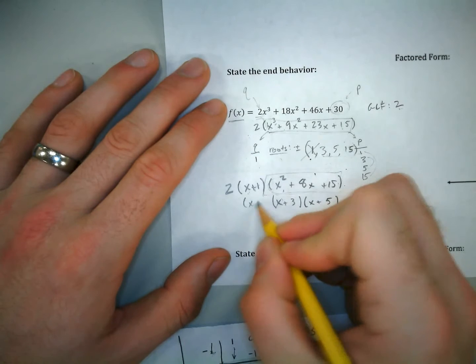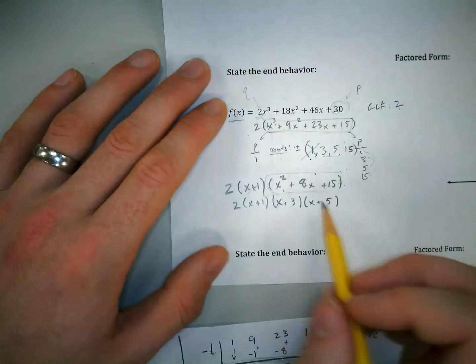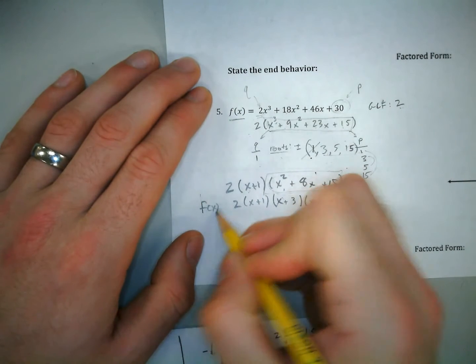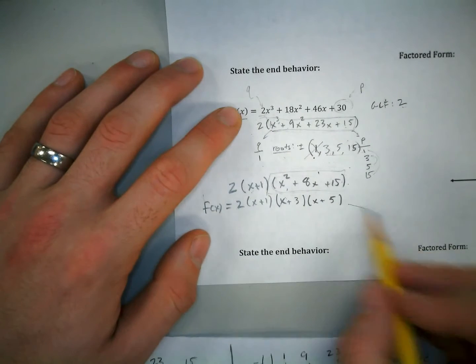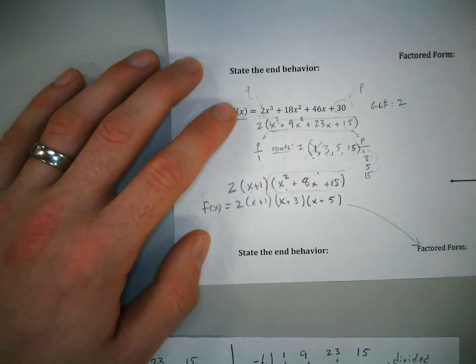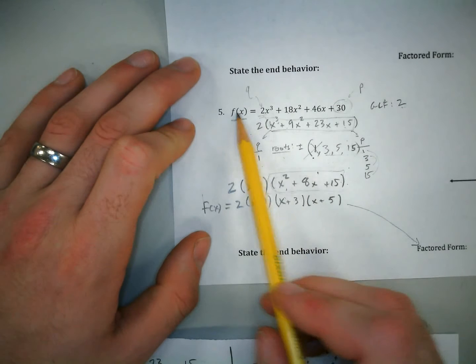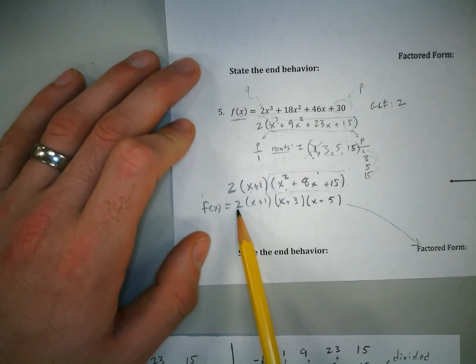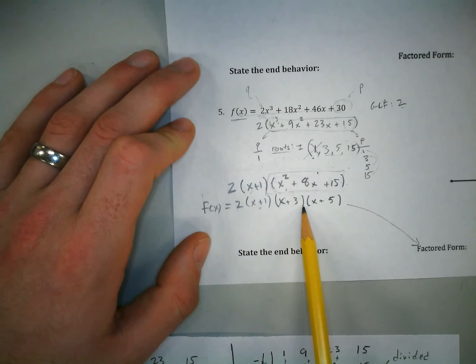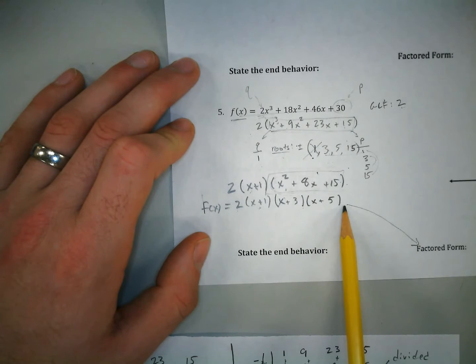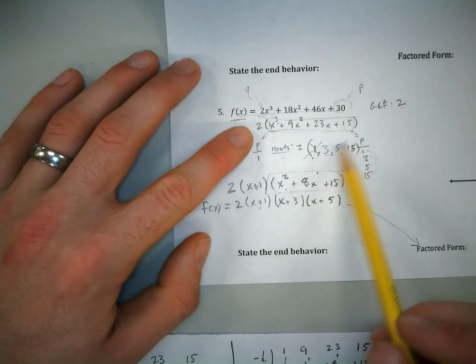And then we still have this other factor that we divided out earlier. So in factored form, f of x is 2 times x plus 1 times x plus 3 times x plus 5. That is factored form. We found our roots.